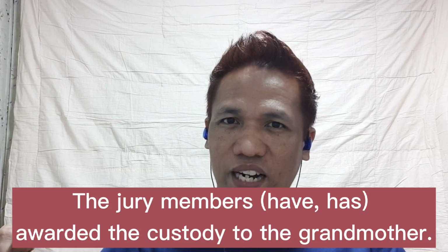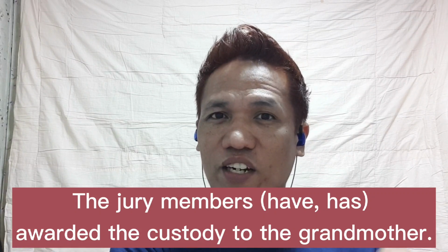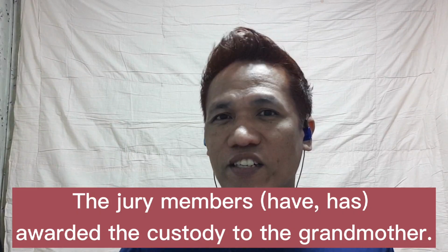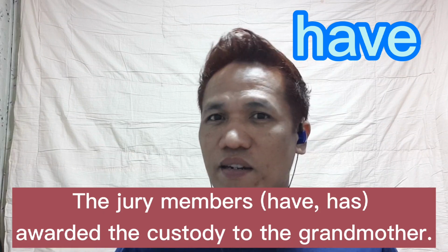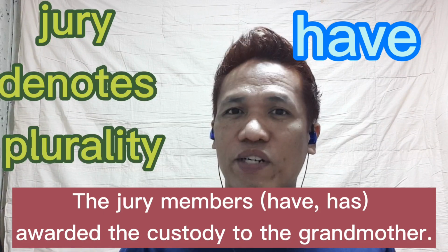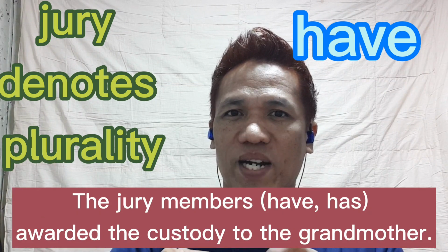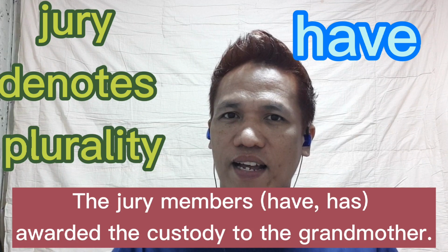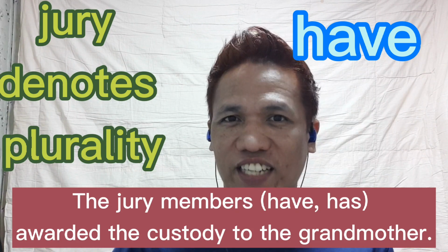However, for example, we have here, the jury members blank awarded the custody to the grandmother. Here our answer would be have, because the meaning of the word jury denotes plurality. Alright? Why plurality? We have the word members. The jury members, more than one, have awarded the custody to the grandmother. I hope you understand that.